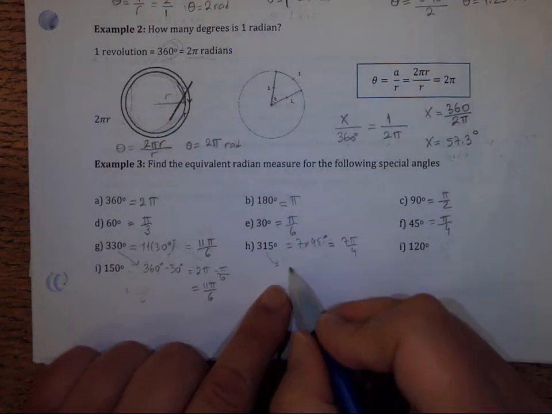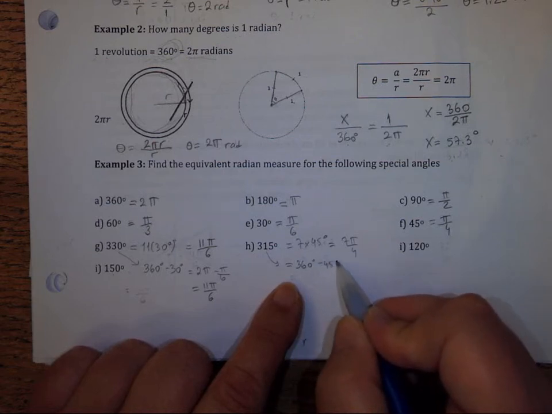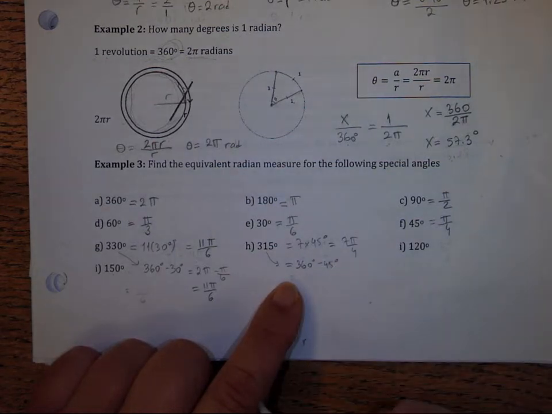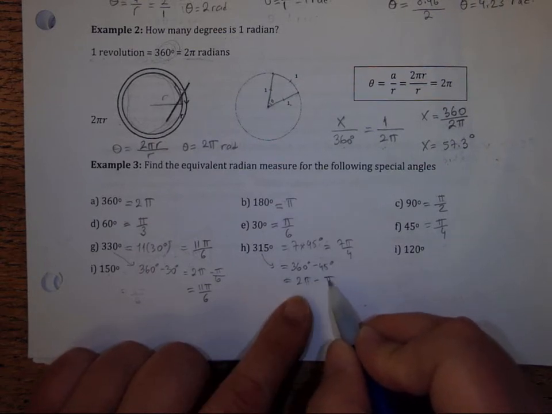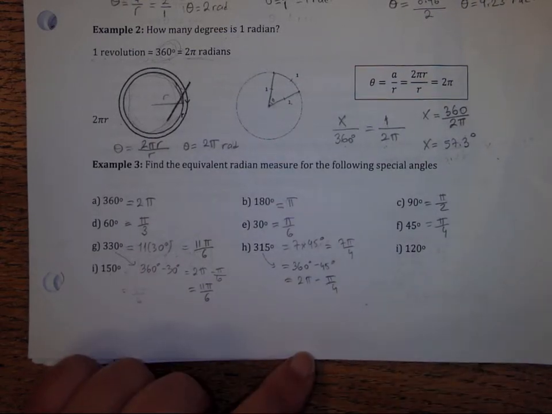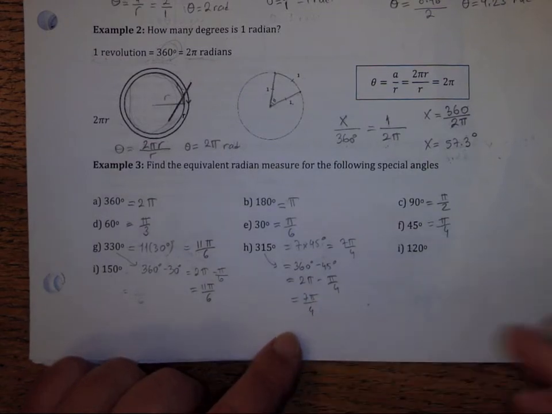Another way of doing it: 360 minus 45 degrees. 360 is 2 pi, 45 is pi over 4. Have a common denominator and simplify, you still get 7 pi over 4.